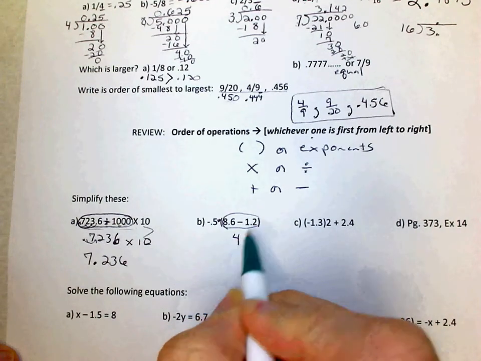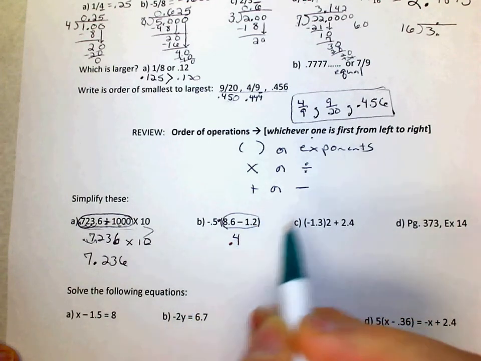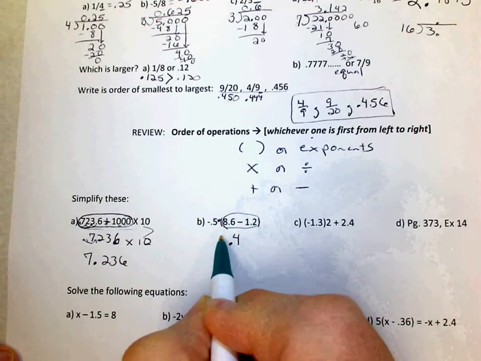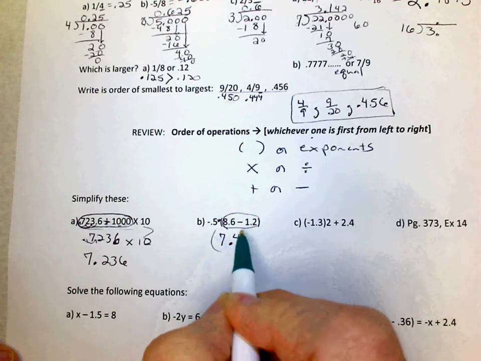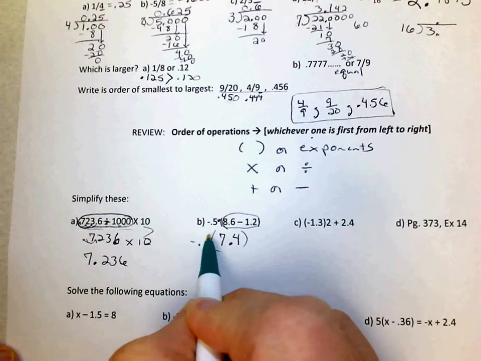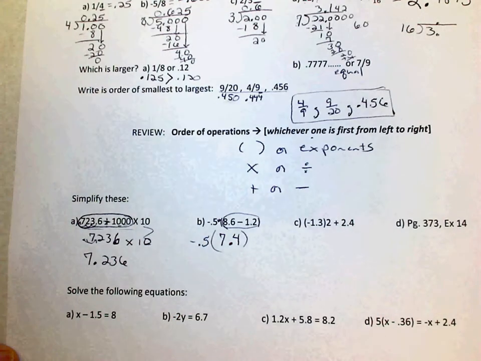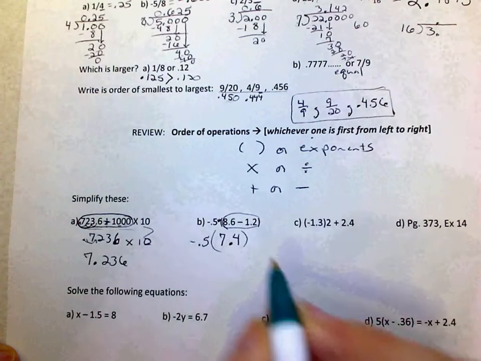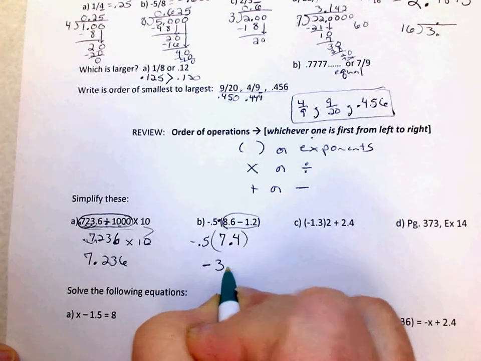And remember your decimal place. 8 minus 1 is 7. And we times this by -0.5. And I'm going to use the calculator. -0.5 times 7.4 gives us negative 3.7.